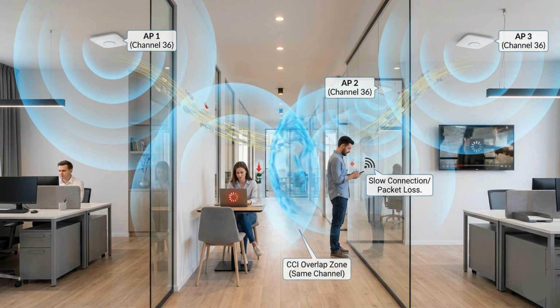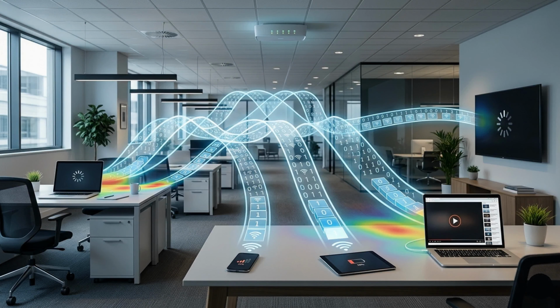What is co-channel interference? Co-channel interference, CCI, is a common wireless networking issue that occurs when multiple devices or access points transmit on the same frequency channel in the same geographical area. Although commonly referred to as interference, CCI is more accurately described as congestion because Wi-Fi devices are designed to share the wireless medium rather than completely block one another's transmissions.